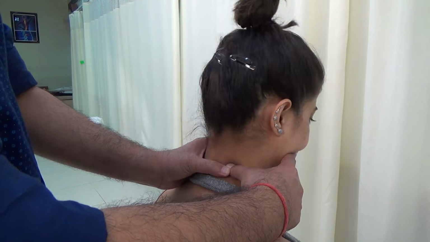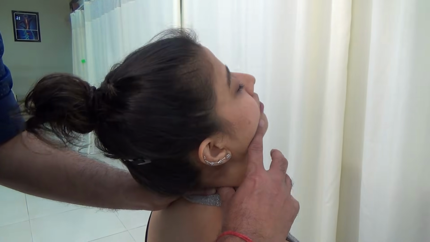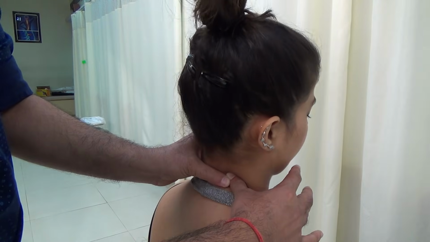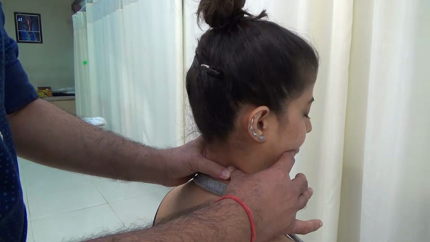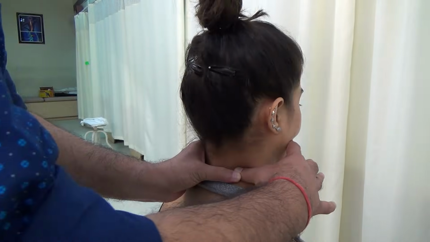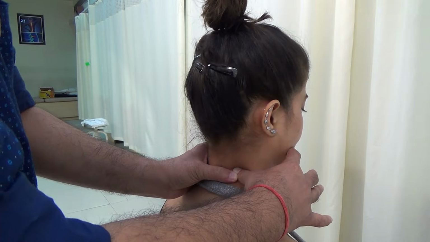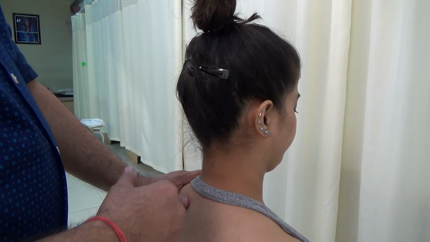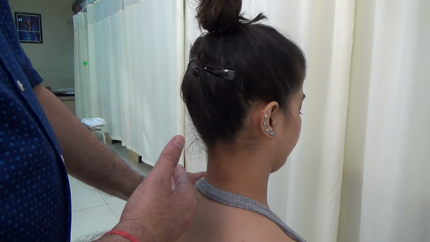Ask the patient to go for flexion, or we can ask the patient to go for extension. We can ask the patient to go for contralateral side flexion or ipsilateral side flexion, ipsilateral rotation or contralateral rotation, and don't forget to give passive overpressure in case you gain new range.